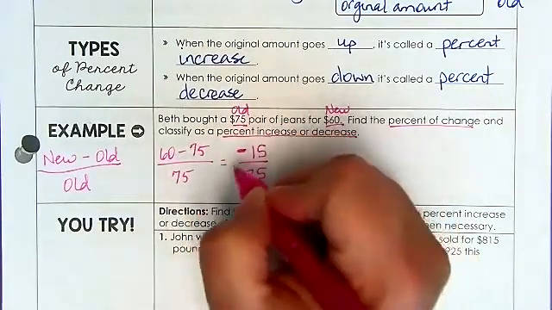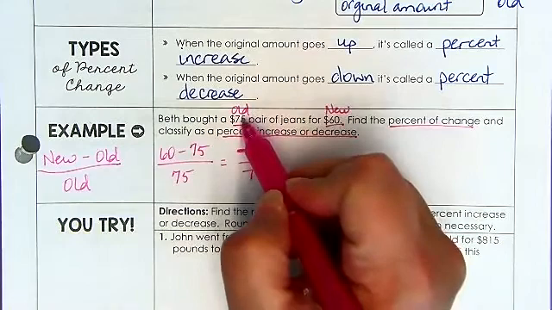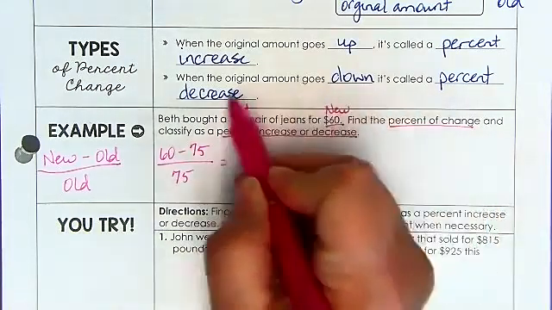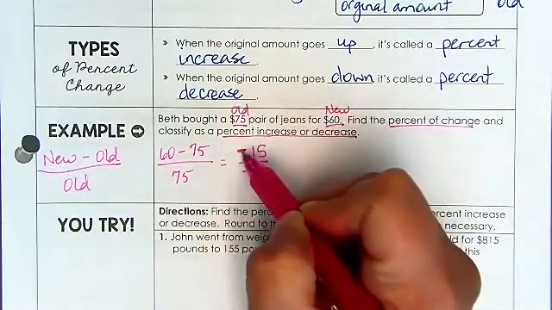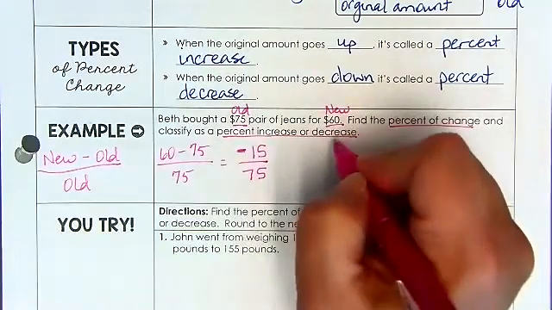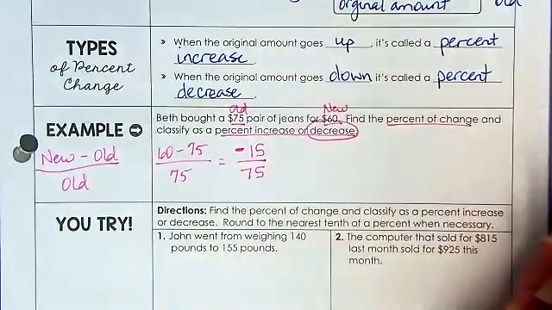Now, that negative is nice in the fact that it reconfirms that the price went down from 75 to 60. So based on that, we know it's a decrease, but it's also a negative number. So that reconfirms that I'm supposed to have a decrease for my percent of change.